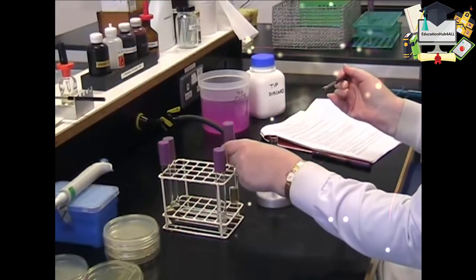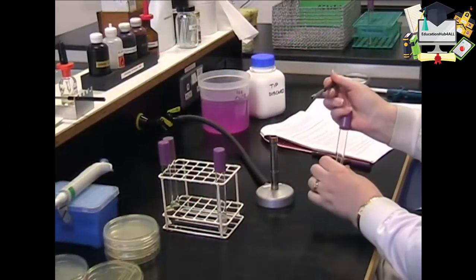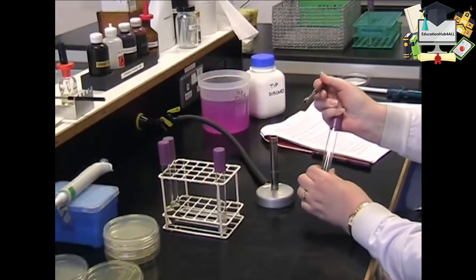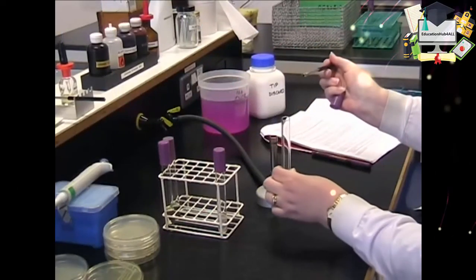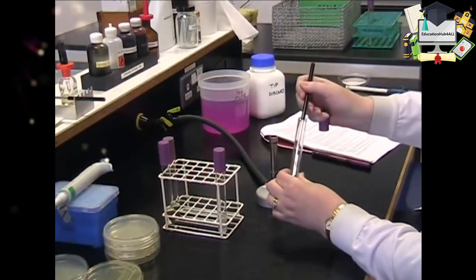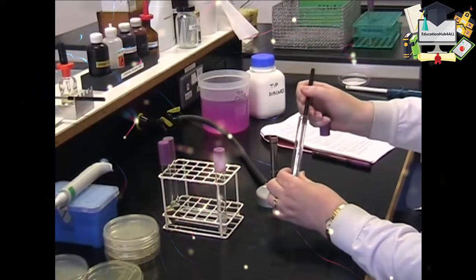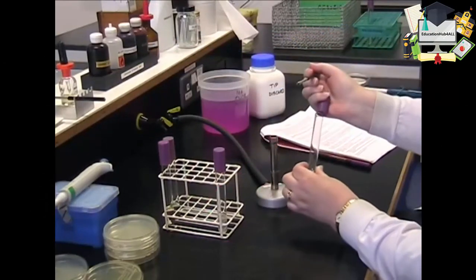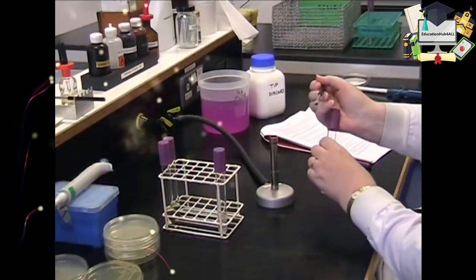We're now going to take a fresh tube and inoculate it. So as before, we remove the lid of the tube with our pinky finger, flame the neck of the tube, place the loopful of culture in the broth, remove our loop, flame the neck of the tube, return the lid and place in our rack.